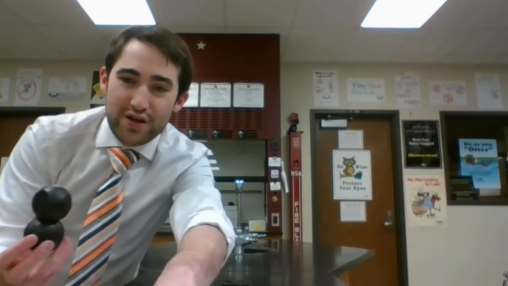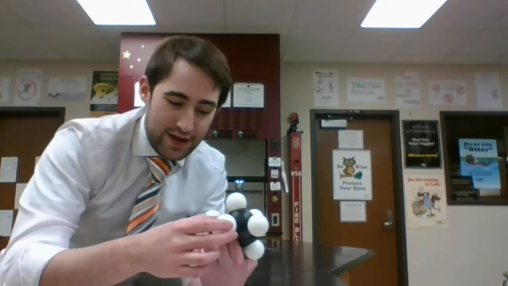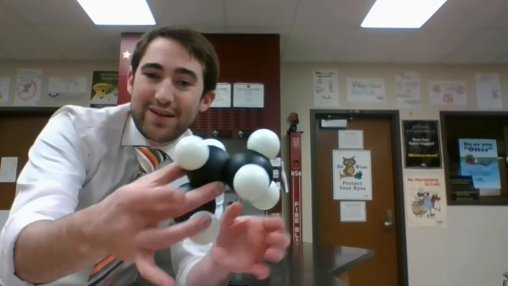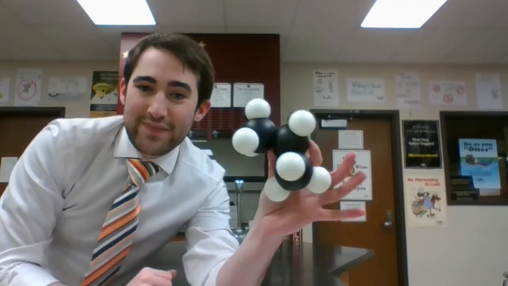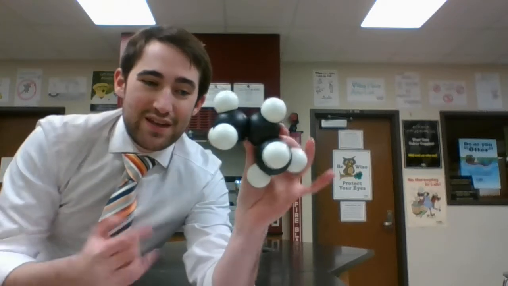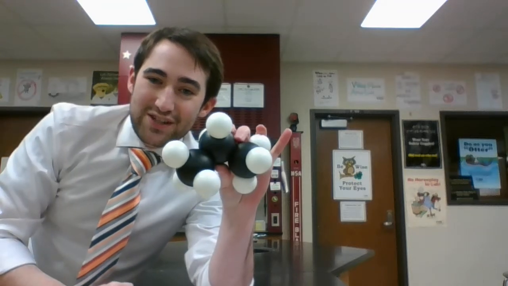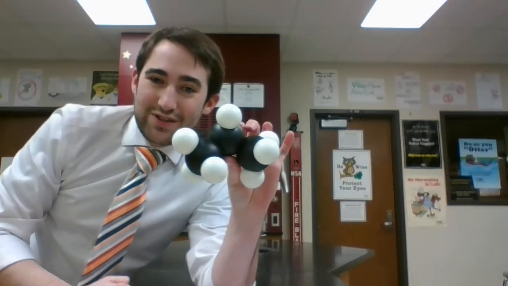Propane is made of 1, 2, 3 carbon atoms that are each full of hydrogens, enough to satisfy the octet rule for all of them. So what we get is something like this. We've got 1, 2, 3 carbon atoms. The end ones have 3 hydrogens each, and the middle one has 2 hydrogens, since it's already got 2 bonds to these carbons on the sides.